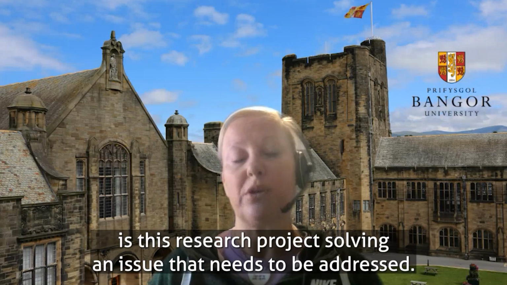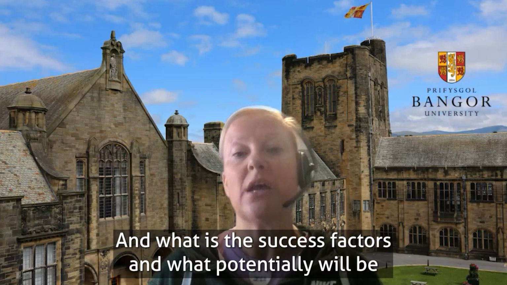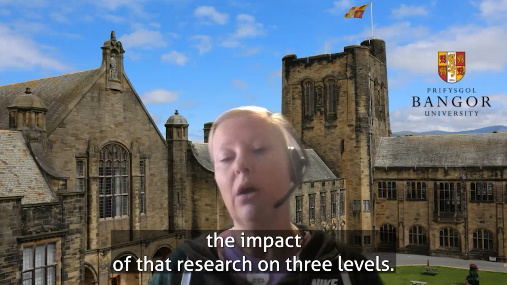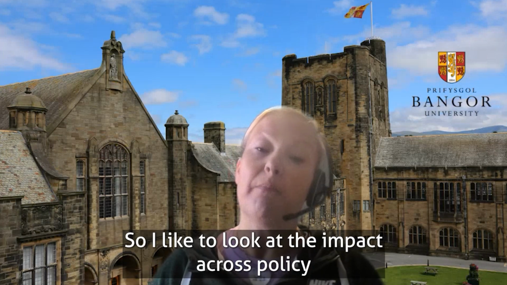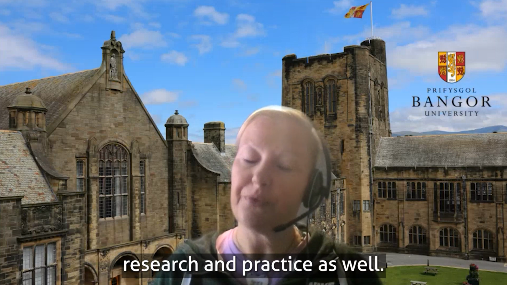Is this research project solving an issue that needs to be addressed? And what are the success factors and what potentially will be the impact of that research on three levels? I like to look at the impact across policy, research and practice as well.